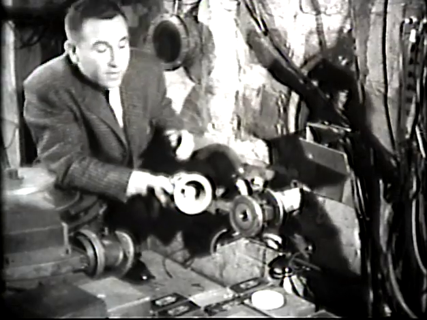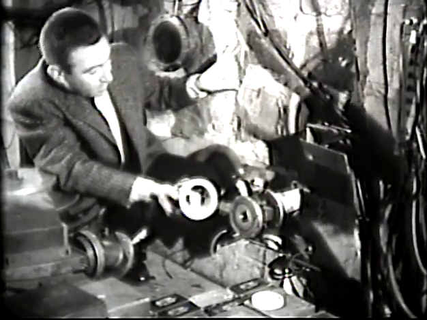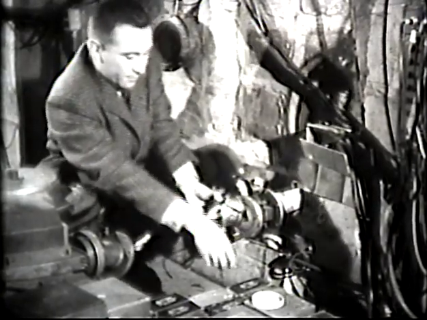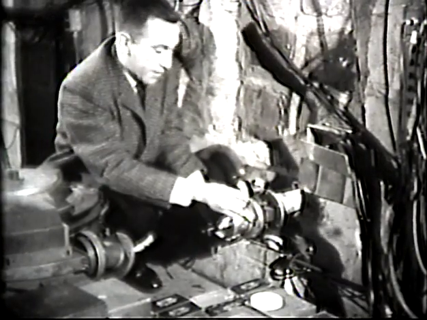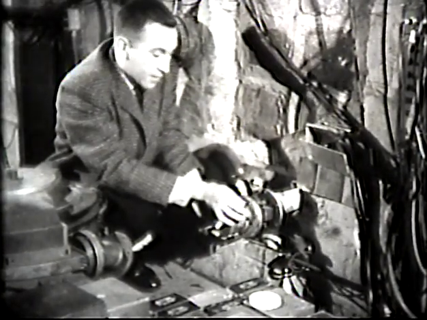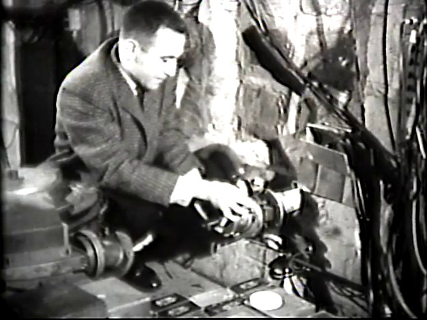Well, that's how we'll get our time of flight. One signal from the other end, and one signal from here. Now, when this apparatus is assembled and evacuated, we can get on with our experiment.